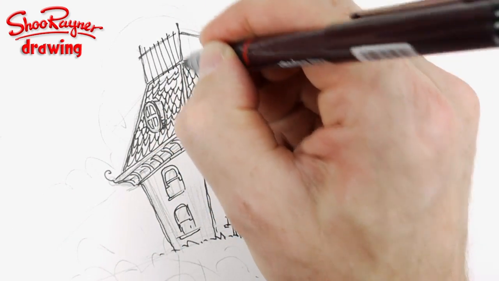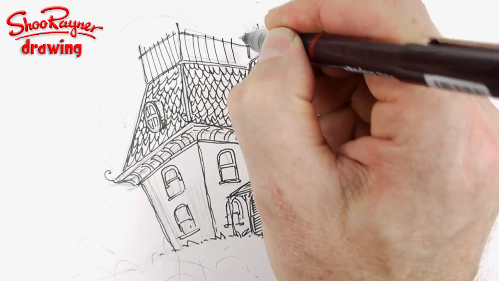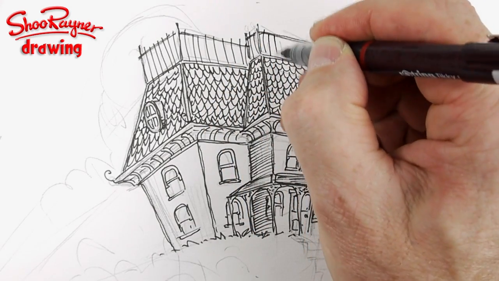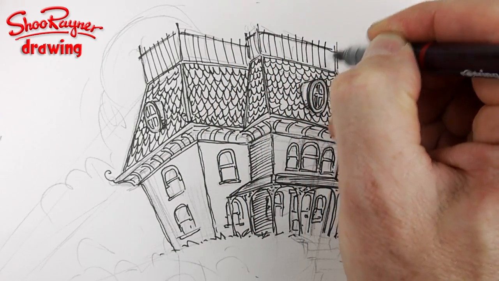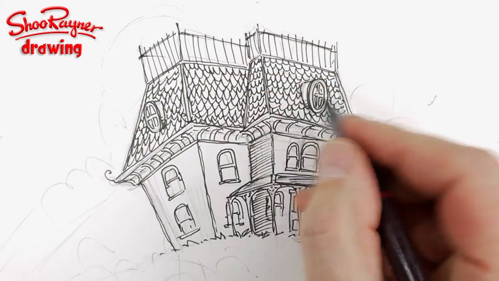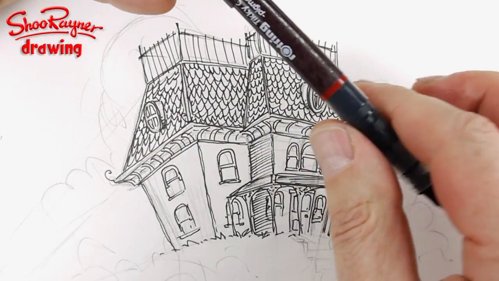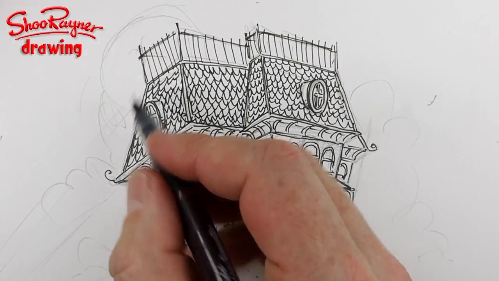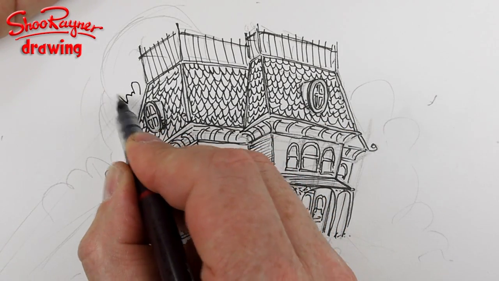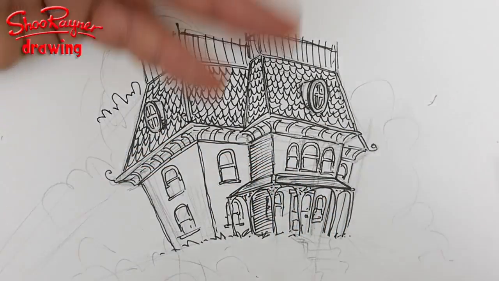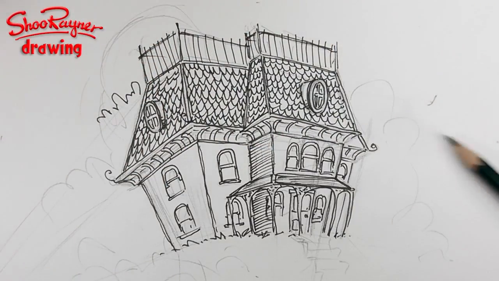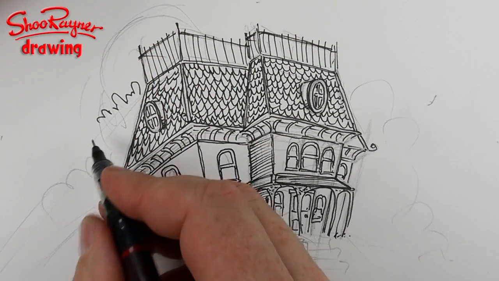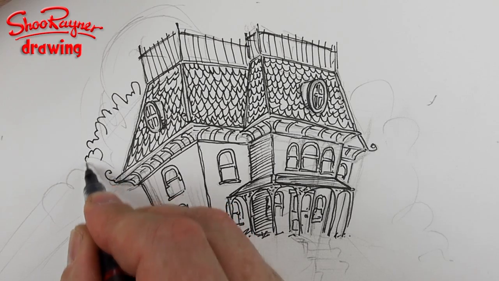Let's do that. And the pens I'm using, people keep asking me, I'm using my Rotring Tikky Graphic, which I really do like, and pencil, I don't know what it is, Faber-Castell 9000 or something. I'm not really that bothered about pencils.